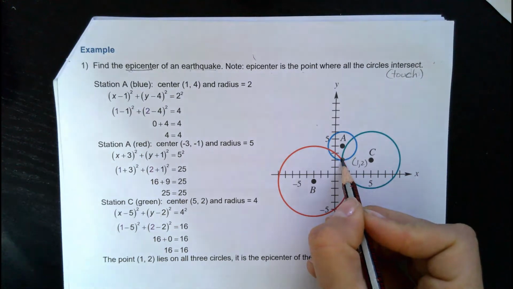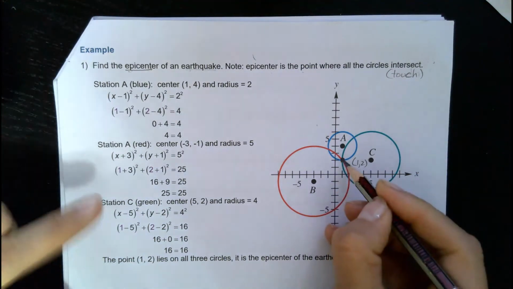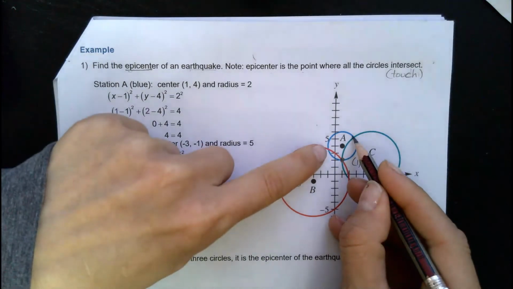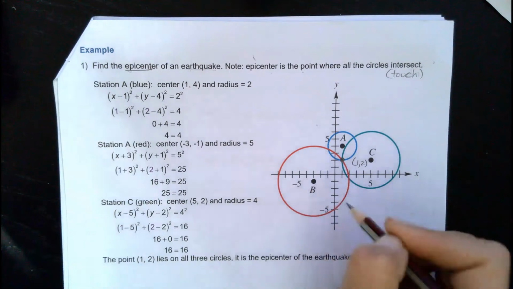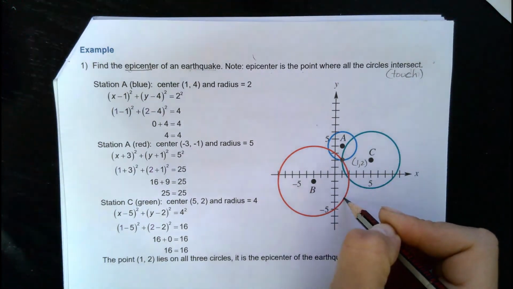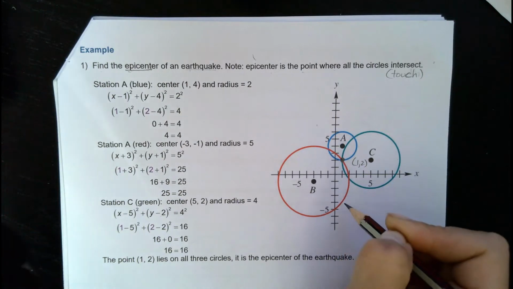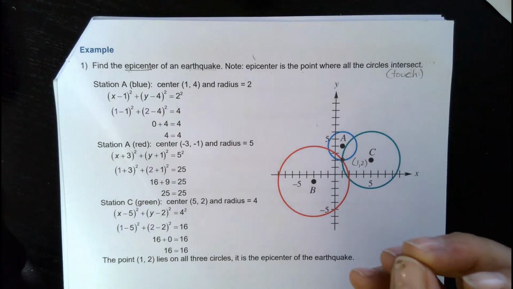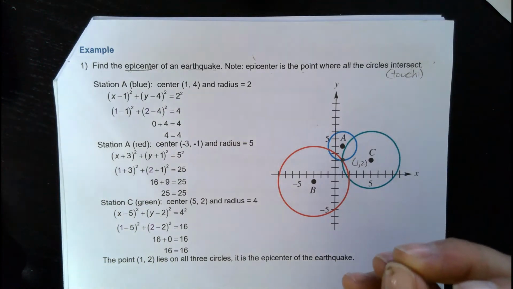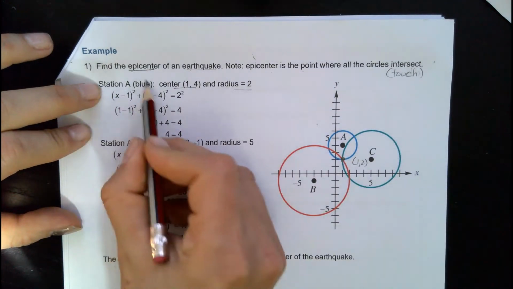Okay, so what we have to do is check, is this point on the circle A? Is this point on the circle C? Is this point on the circle B? And if it's on all three circles, then we can say, yes, it's the epicenter of the earthquake. Okay? So what we do is we take the center, we take the radius, say the blue.